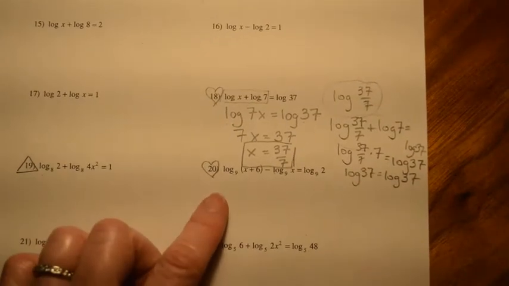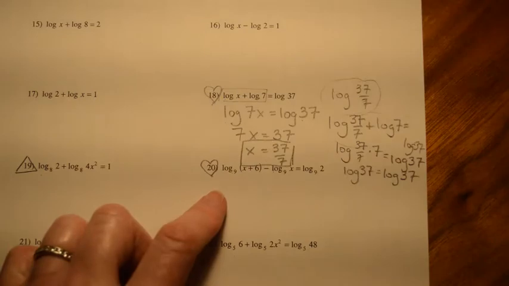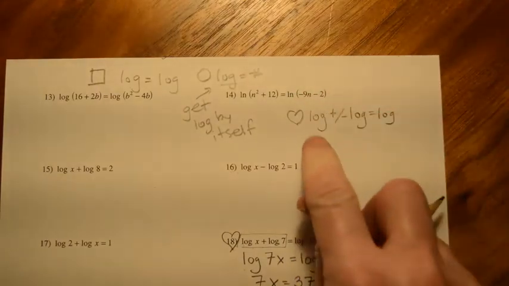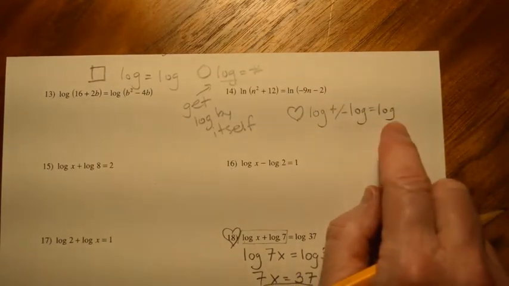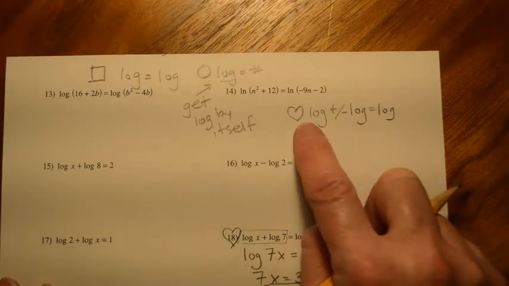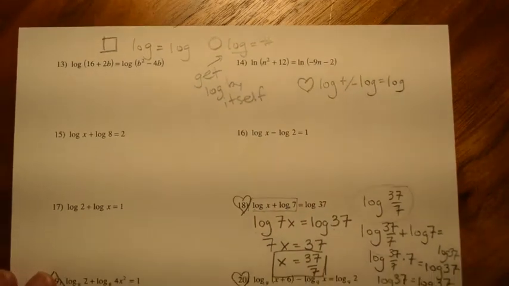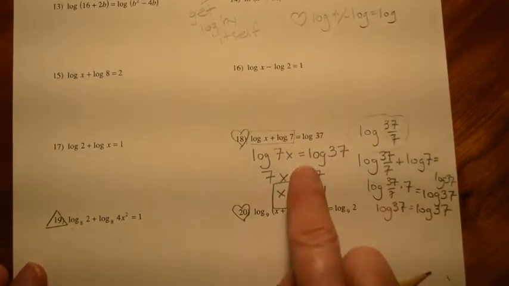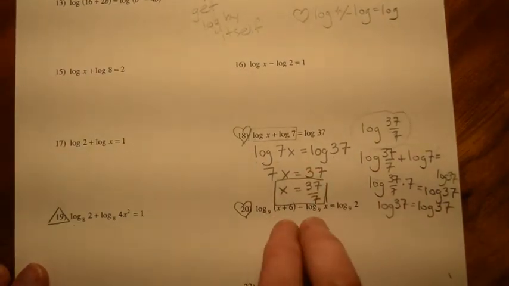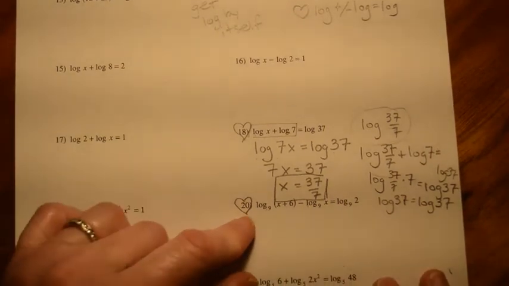Okay, let's take a look at number 20. It looks scary, but it's not really. All right, so again, it falls into this form of log of plus or minus another log equals a third log. And again, these are all the ones that have hearts around the numbers. So we're going to use the same technique that we did in problem 18, and that is convert it to a log equals log by condensing, right?